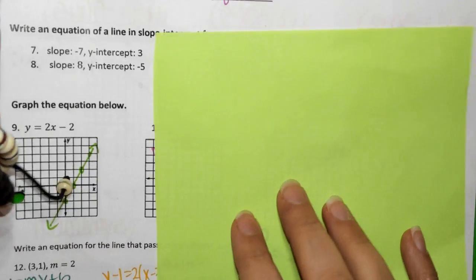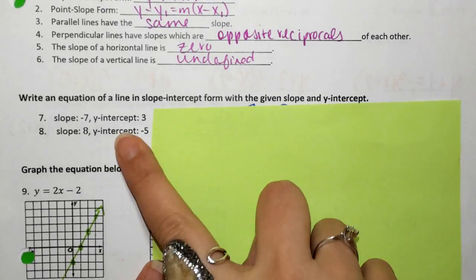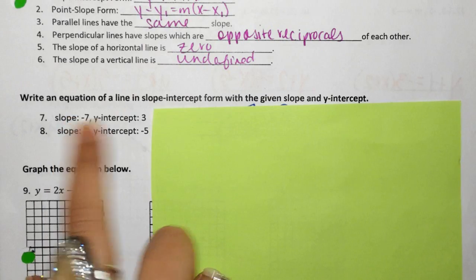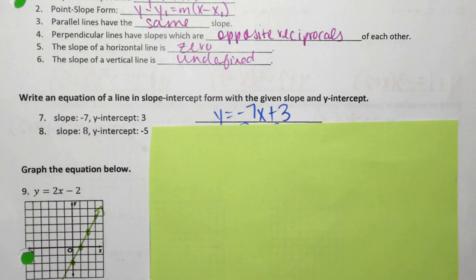Alright, number 7 and 8. It says write an equation in slope-intercept form. Slope-intercept form is y equals mx plus b. You have a slope. You have a y-intercept. It should look like this. Yay, if you got it right.